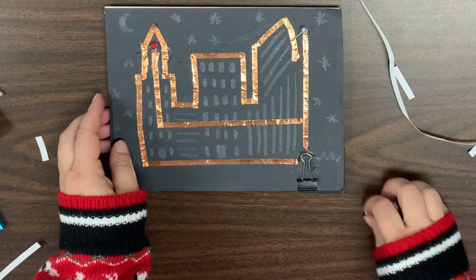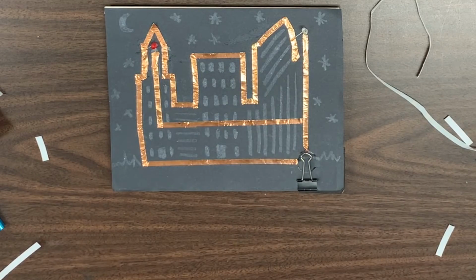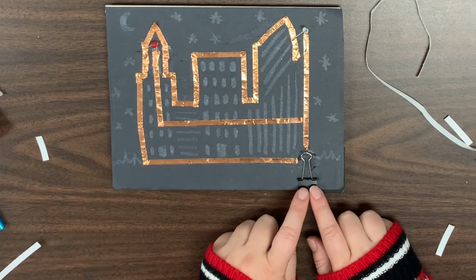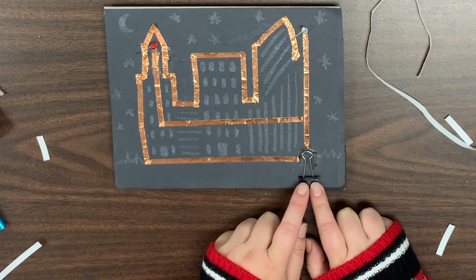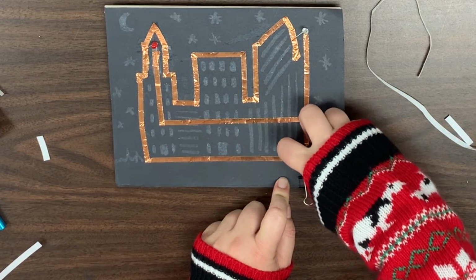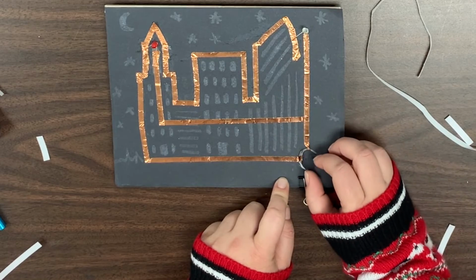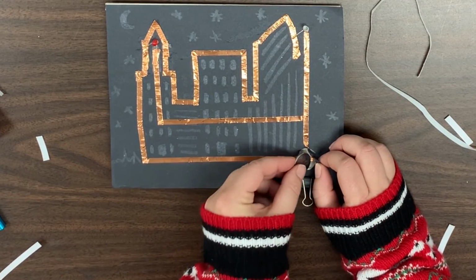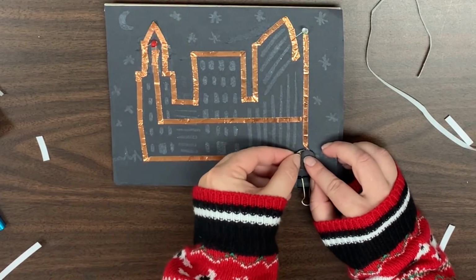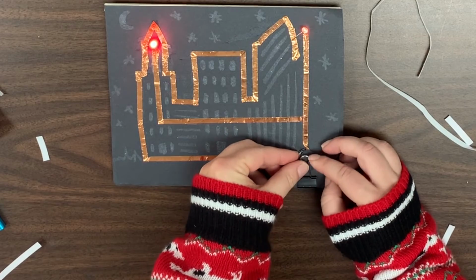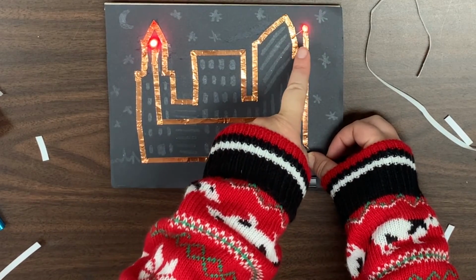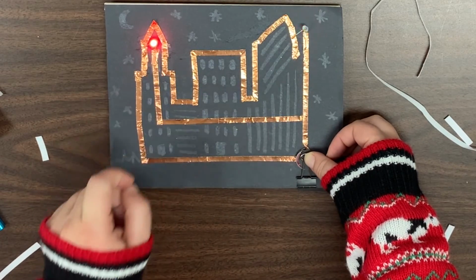I went ahead and took a white crayon and drew on some more details to my city to make it look impressive. Also in your bag is an alligator clip or a binder clip to help make your switch more connective. This one has a multicolor light, so it changes colors, and a red light.